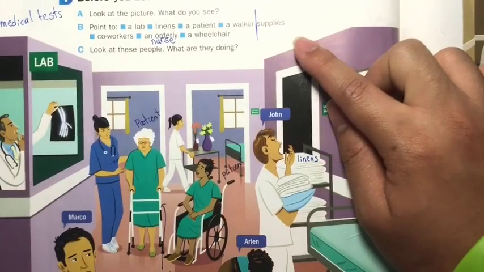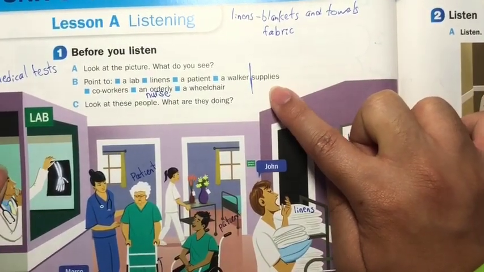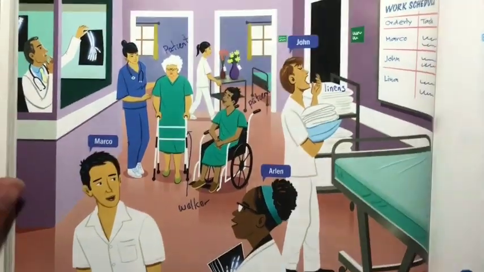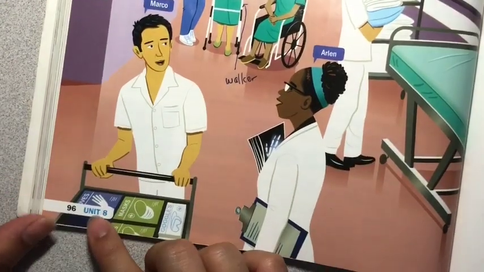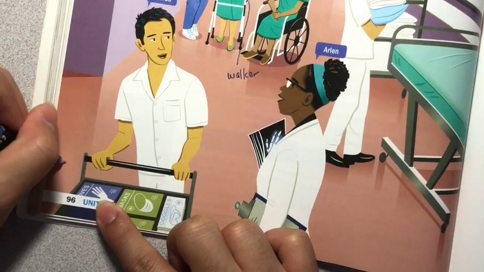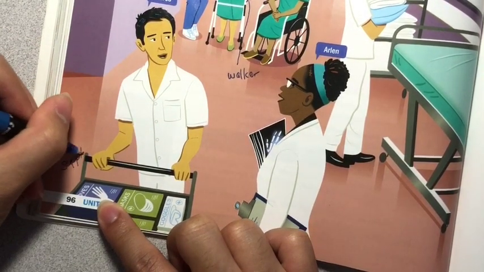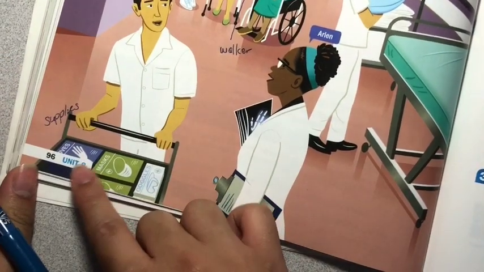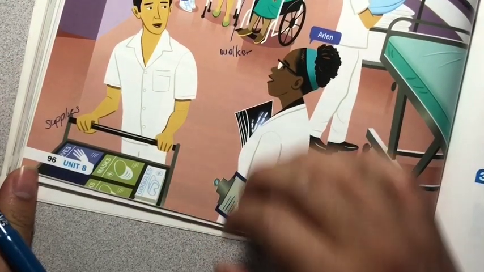Supplies. Supplies are things you need to do your job. So the supplies for working in a hospital are here. So here we have gloves, masks, and goggles.